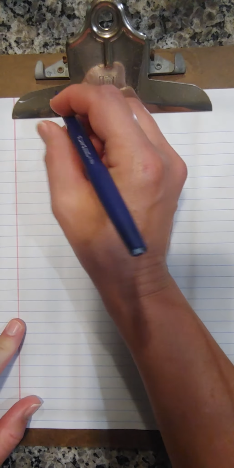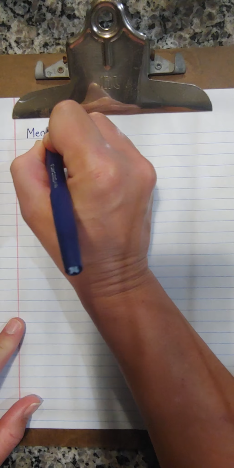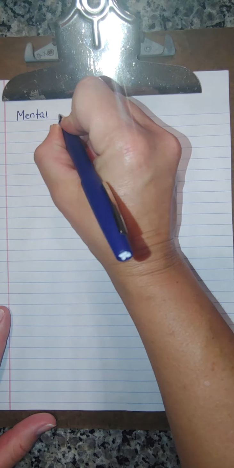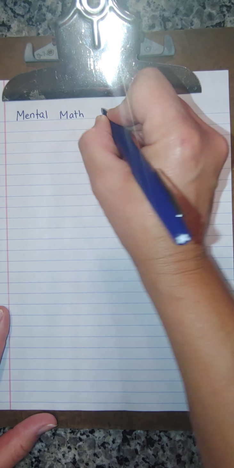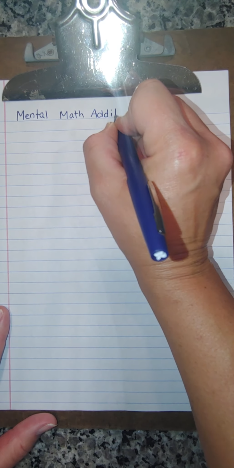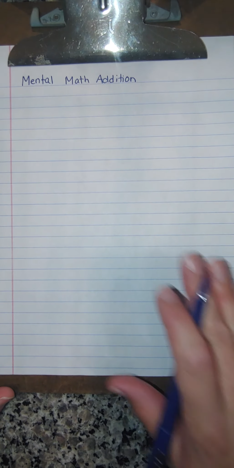So we're going to go ahead and get that math notebook out like we've done before. And at the top of it, we're going to go ahead and write mental. Let me go ahead and turn my light on my camera here for you guys. There we go. Makes it easier. Mental math addition. So I actually went to a new page. I didn't go on the same page that we used for our addition properties. I went to a new page so I could find this much easier.